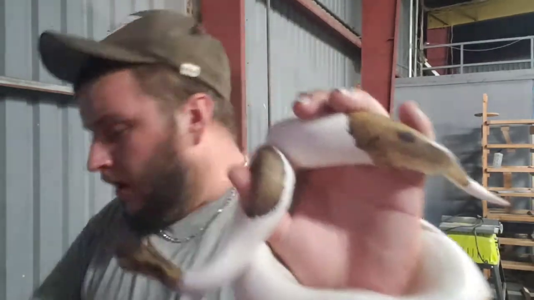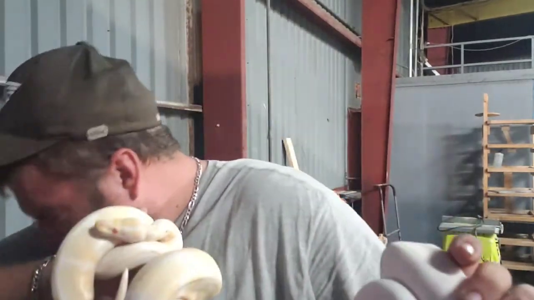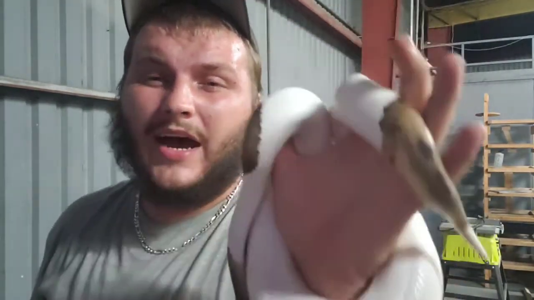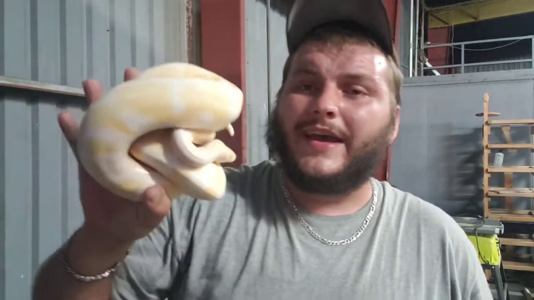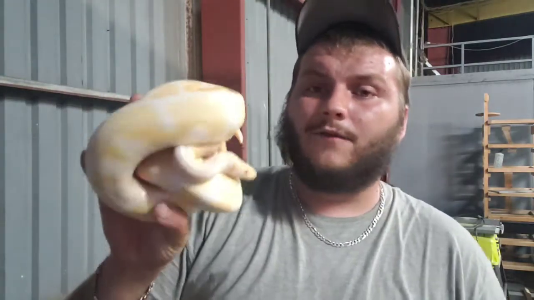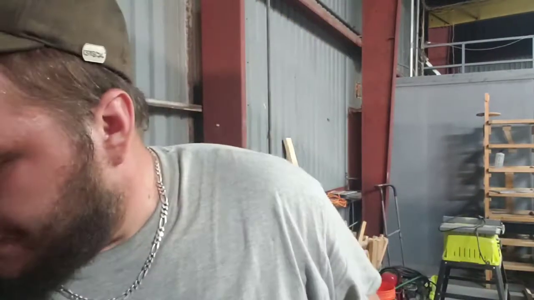If I kept a double het and paired it back to the father, I could get pieds that are possible het for albino. If I paired a baby back to the mother, I could get albinos that are possible het for pied.